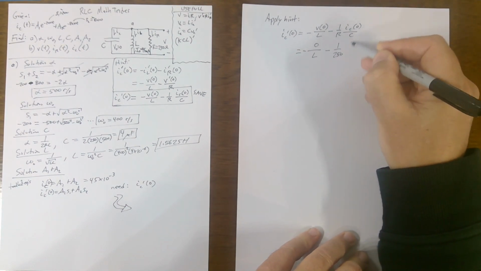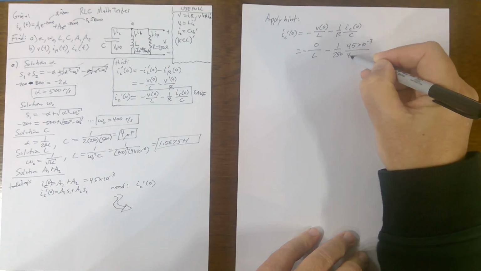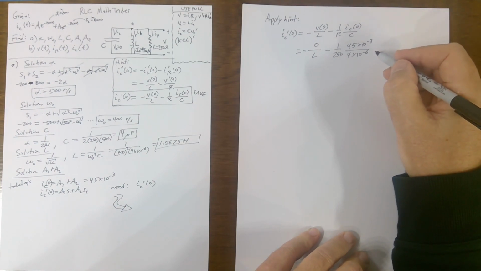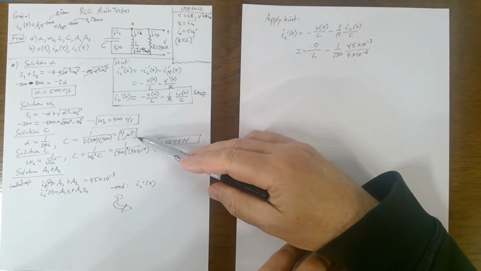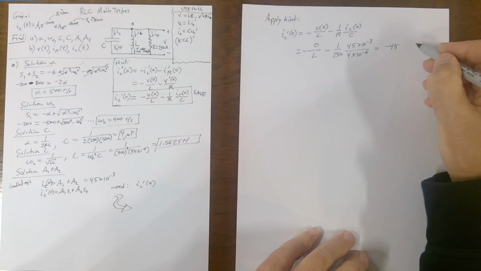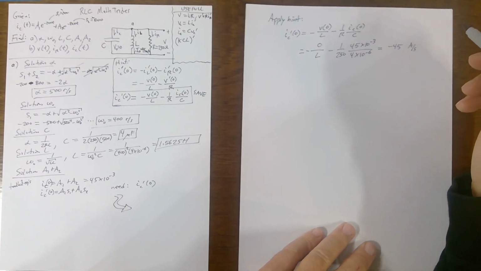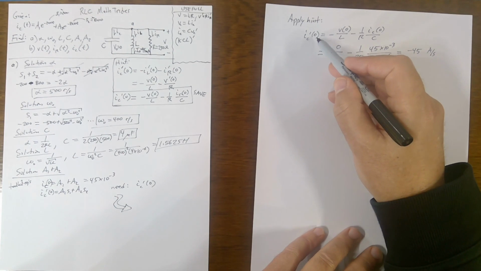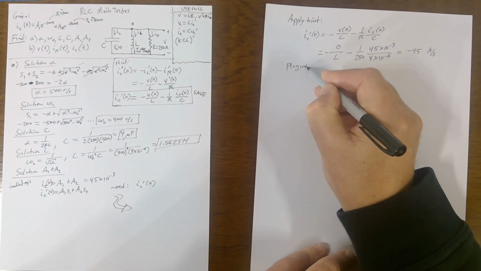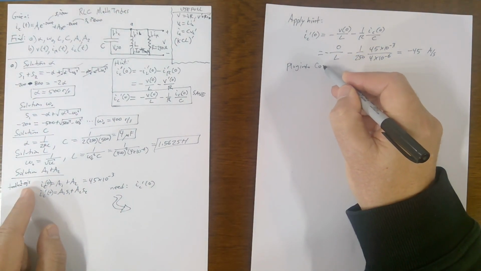And then I sub c at 0 is 45 milliamps, and the capacitance is 4 microfarad. So this ends up being minus 45, and it has units of amps per second. Okay, that's I sub c prime at 0. So we can go back and plug into our coefficients back here.